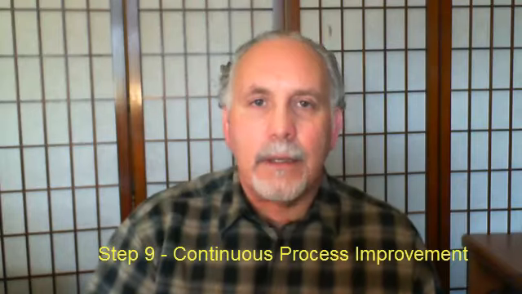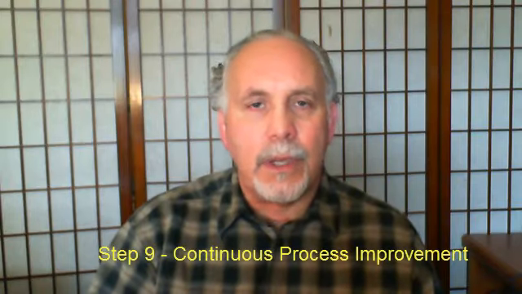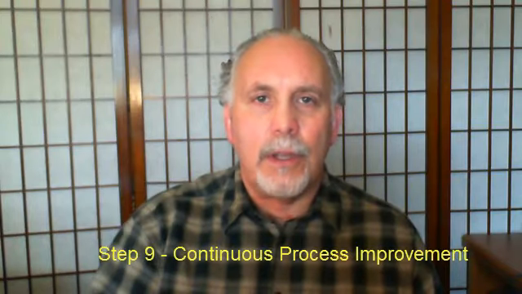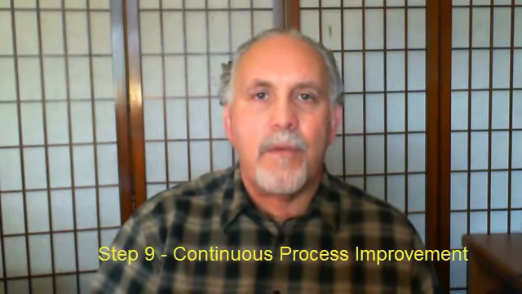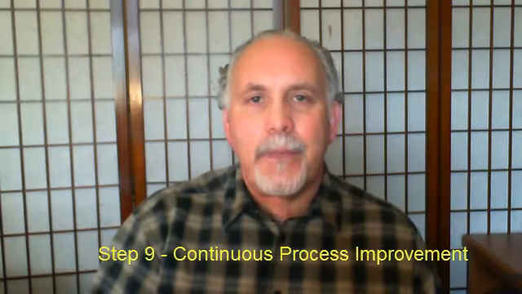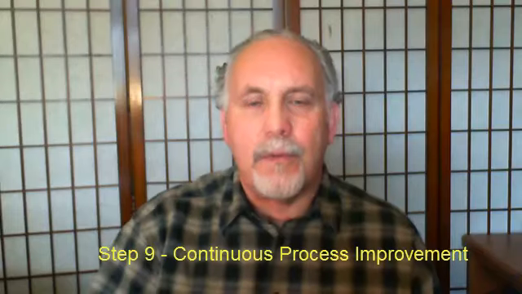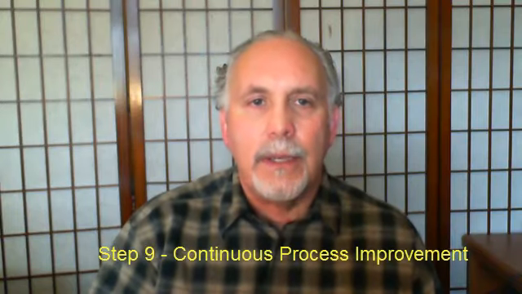Step nine is continuous process improvement, which includes kaizen. And the reason I put this at step nine rather than earlier on in the steps is because by the time you've reached this level, you're really needing some deeper levels of problem solving rather than the usual 5 whys and stuff that we do in the typical 3 to 5 day kaizen.